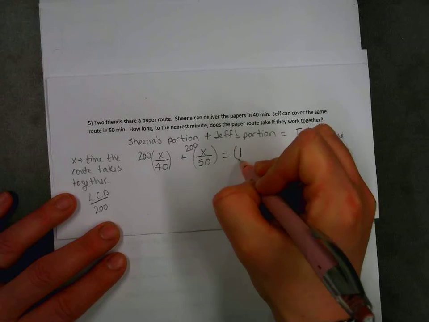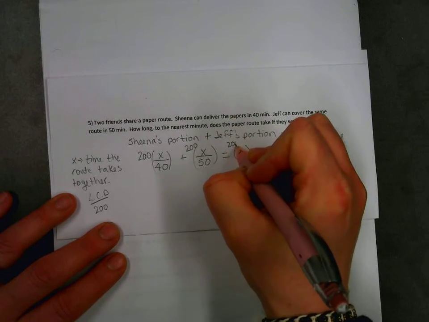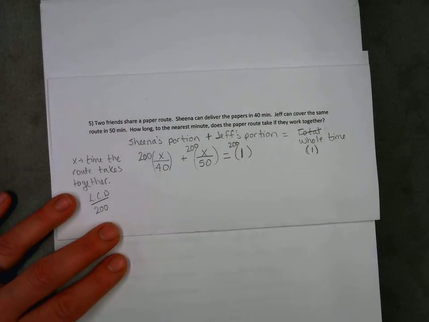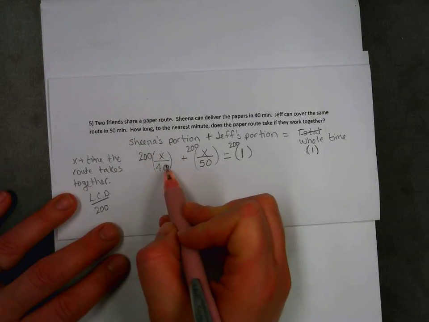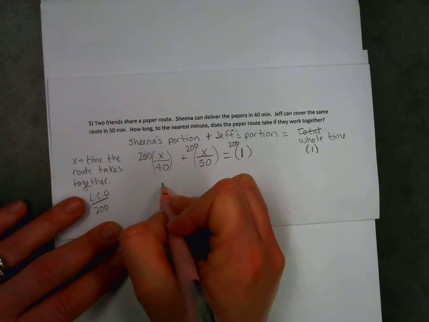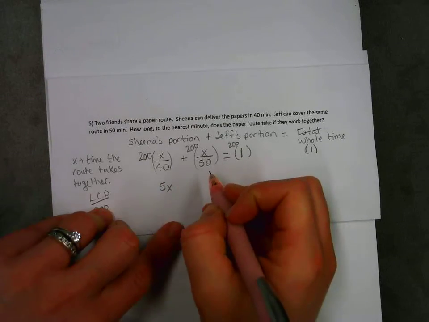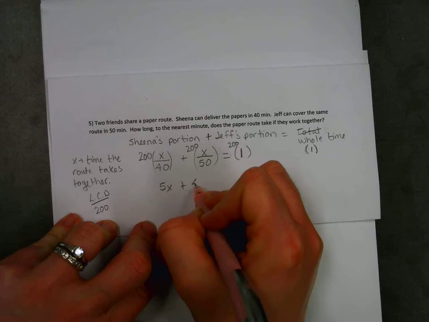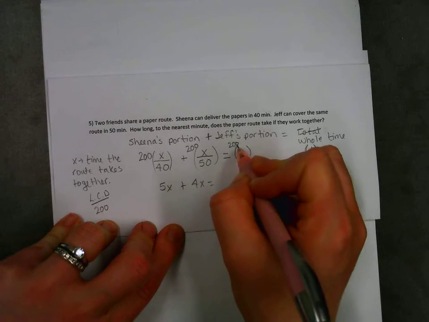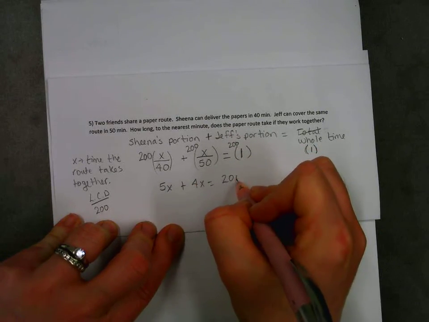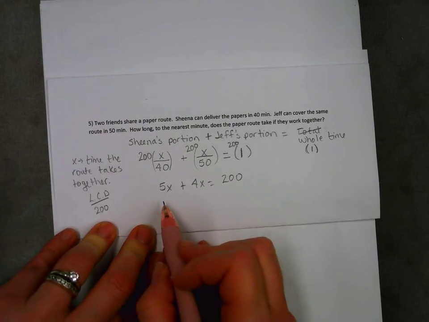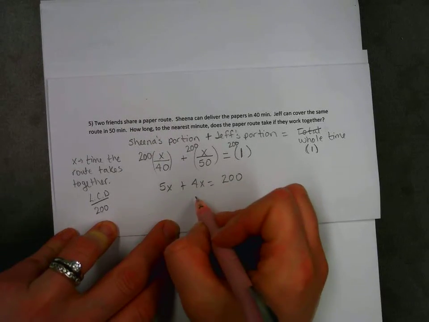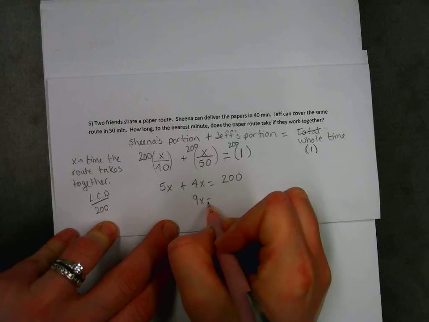Now 200 divided by 40 leaves me with 5x. 200 divided by 50 leaves me with 4x. 200 times 1 would leave me with 200, and now we have a very simple algebraic linear equation that we're going to solve. So 9x is equal to 200. x is going to be equivalent to 200 divided by 9.